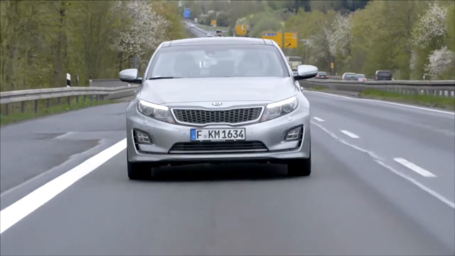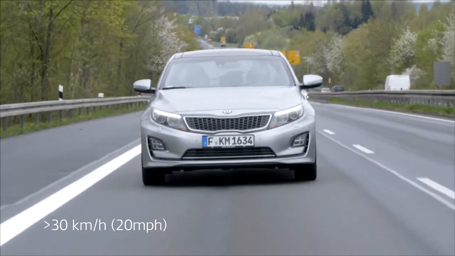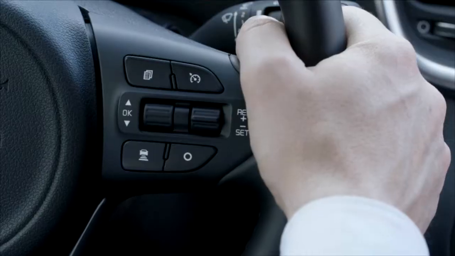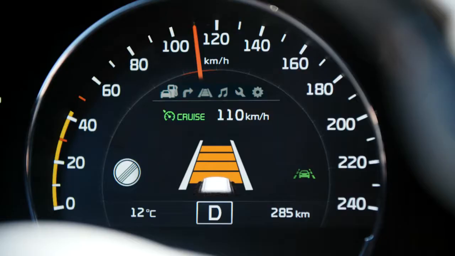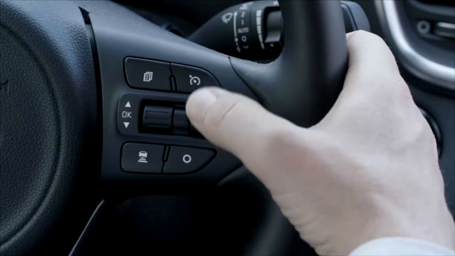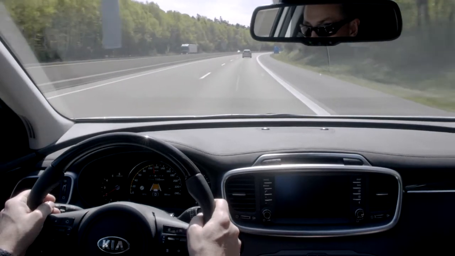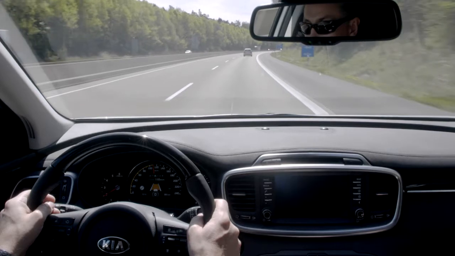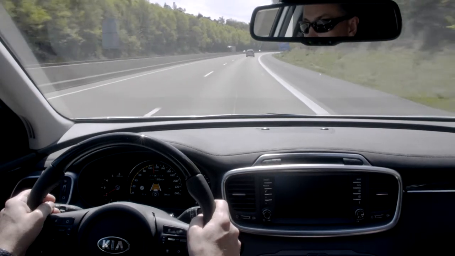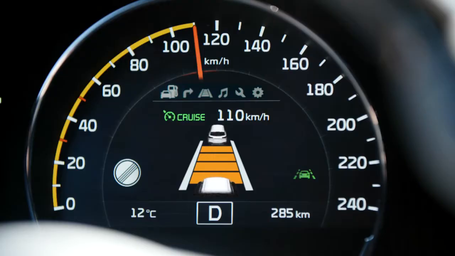Accelerate to the desired speed, which must be above 30 km an hour. Move the thumb wheel down and release it when the desired speed is reached. The vehicle will continue to travel at the set speed without the need to apply the accelerator pedal. The set speed and vehicle-to-vehicle distance in the LCD display will illuminate.